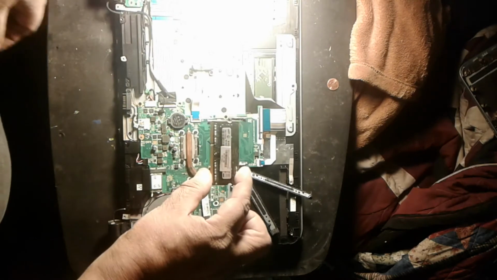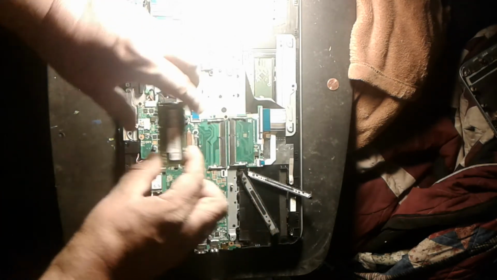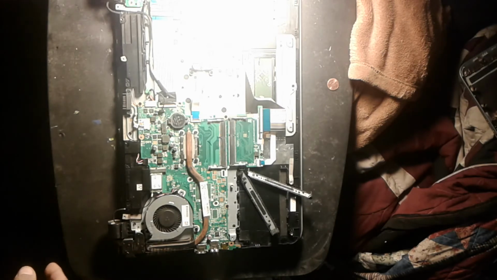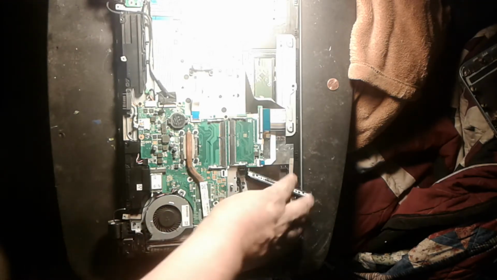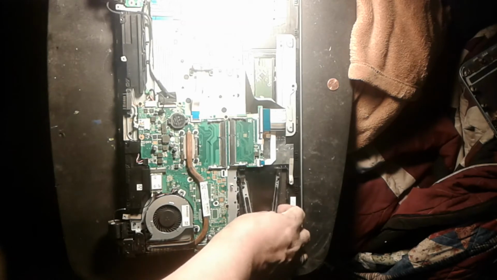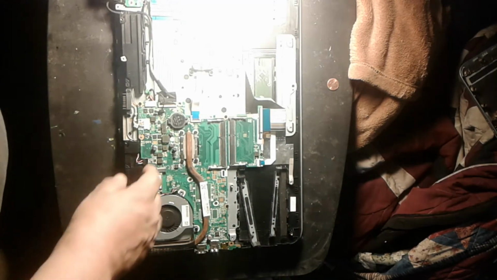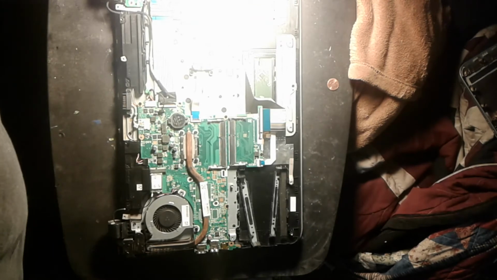Heck, when I first started learning computers, those suckers would be like 4 inches long, 256 megabytes. Isn't that sad? Or something like that. The fan. There's still parts in here I could use. I already took the hard drive out.